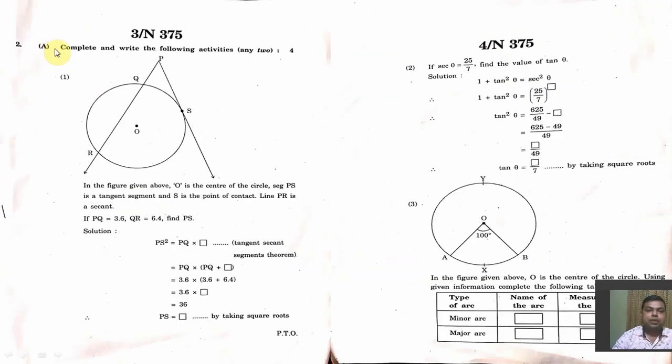Question number 2A, complete and write the following activities. See here 3 activities are asked, 1, 2, 3. In activity empty boxes will be given. You don't have to write any extra text, you just have to fill those empty boxes with correct answers and you will score full marks. See activity number 1, it has 4 empty boxes, you just have to fill it. Here also 4 boxes, you just have to fill it. Here also 4 boxes. So from 3 questions you have to attempt 2 questions correctly to score 4 marks.